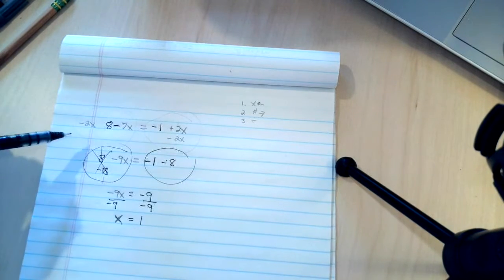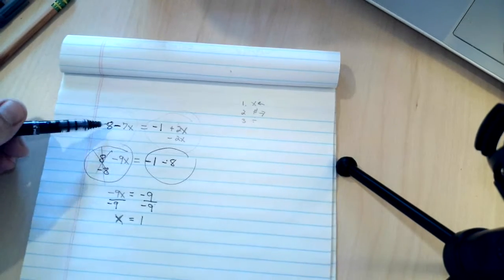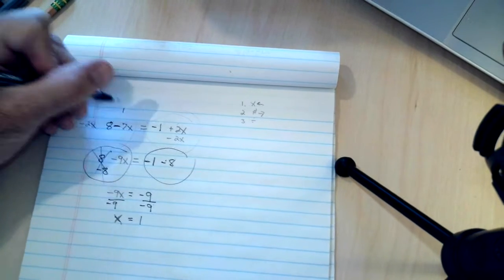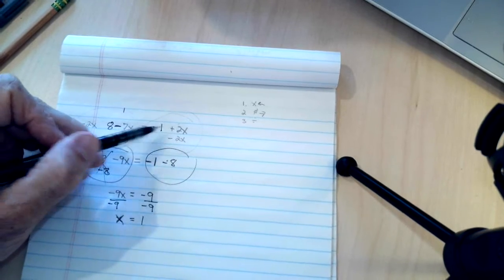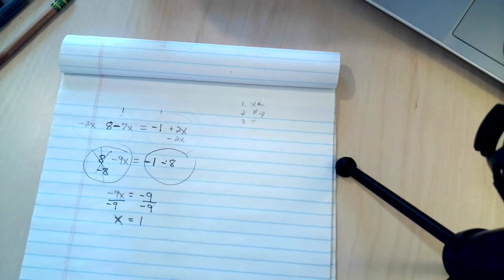And again, you can tell this is true if I go back to my first equation way up here, and I say, okay, let's assume x is equal to 1. Well, 7 times 1 is 7. 8 minus 7 is 1. Okay, 1 times 2 is 2. Well, it's -1 plus 2, which is 1. Does 1 equal 1? Yes, it does. So I got it right.